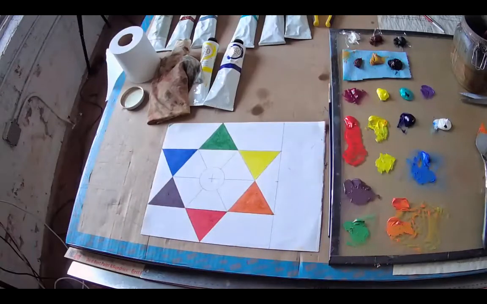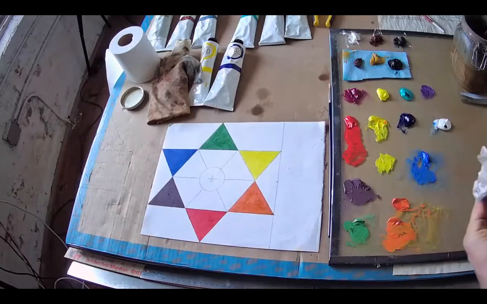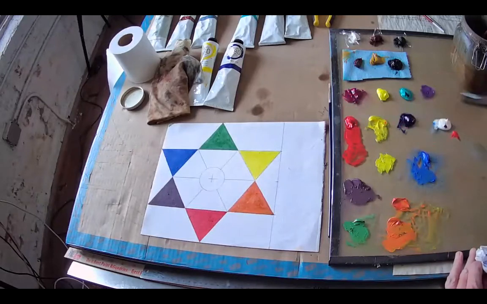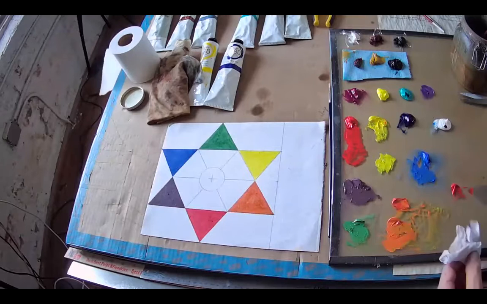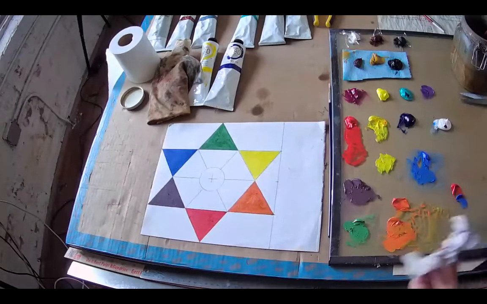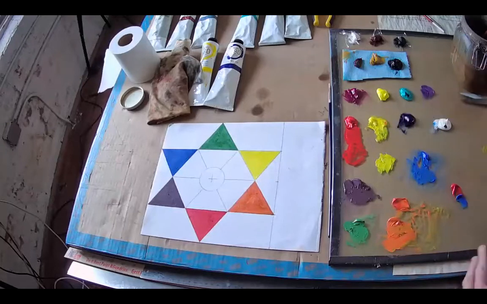What we're going to do is take our primaries, a little bit of each, and try to get a middle gray.